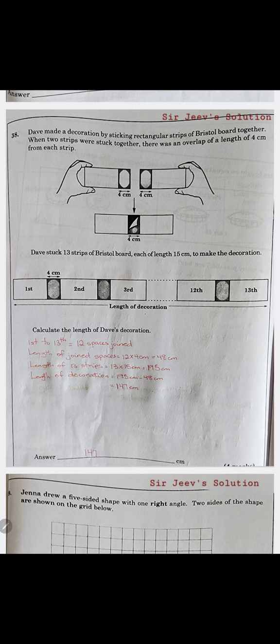So to calculate the actual length of the decoration, all we need to do is take the total length and take away the total that was joined, because remember we lost 4 centimeters. So therefore it is 195 take away 48, and we'll end up with 147 centimeters.